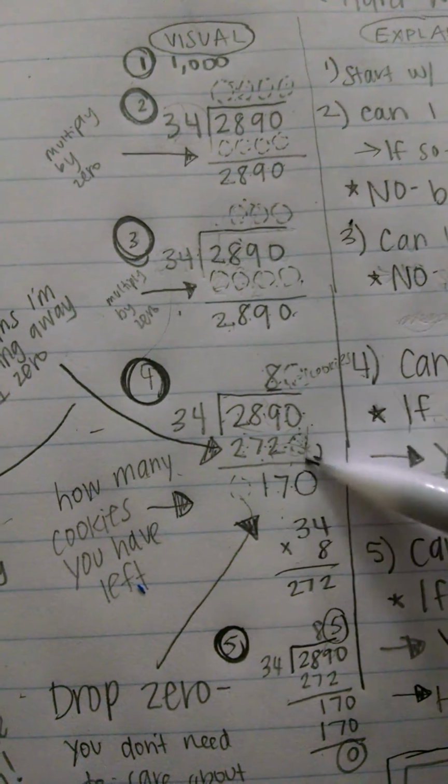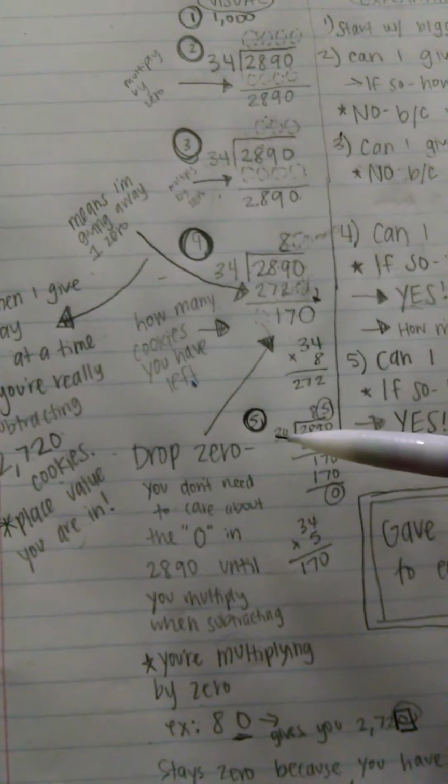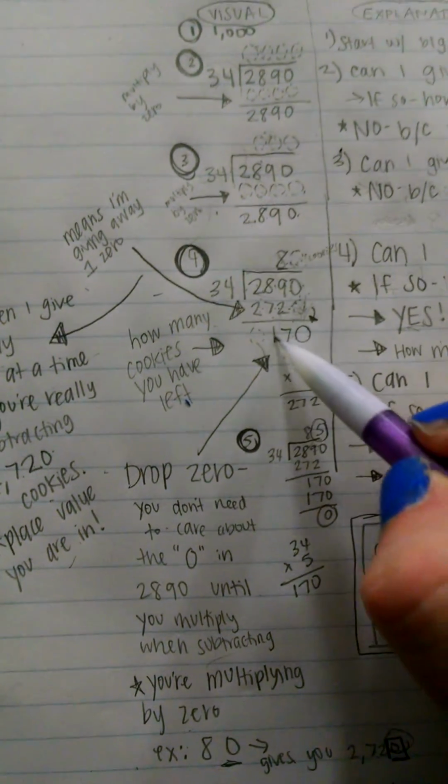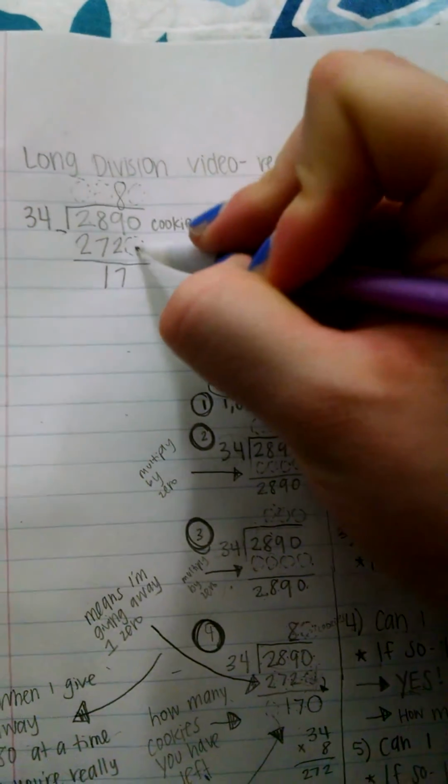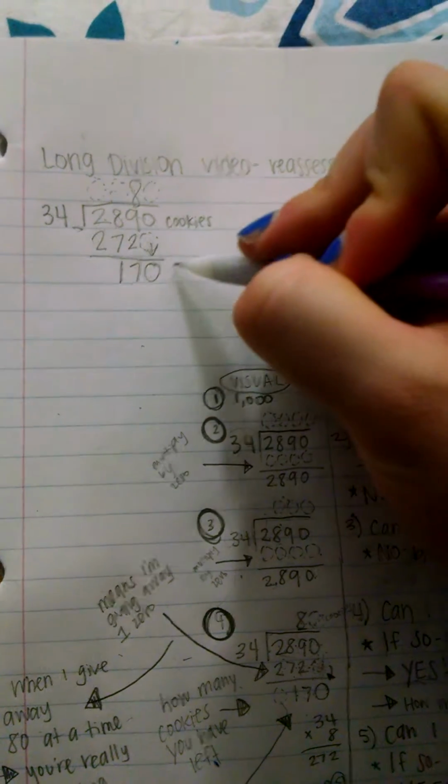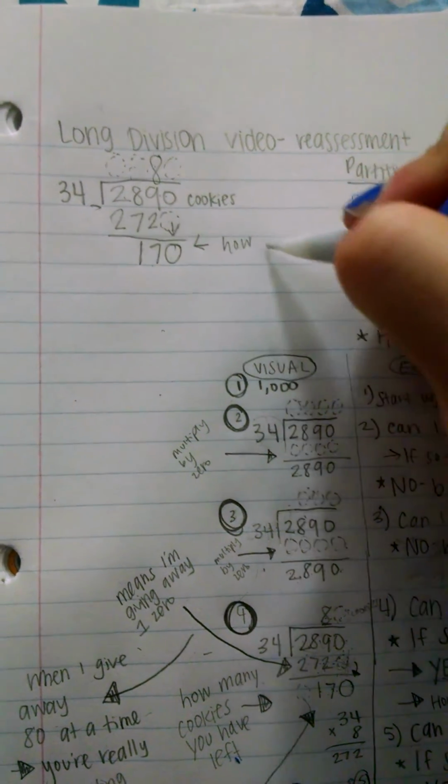So now we bring that 0 down because of what I just explained. So we have 170 cookies left. And what do we do with that? How many times do we distribute that? So we bring down that 0. So that's how many we have left.